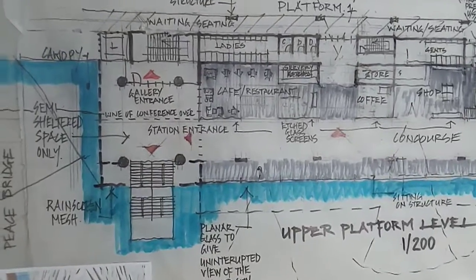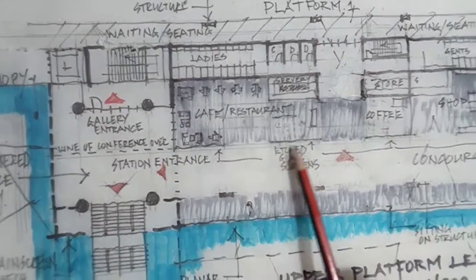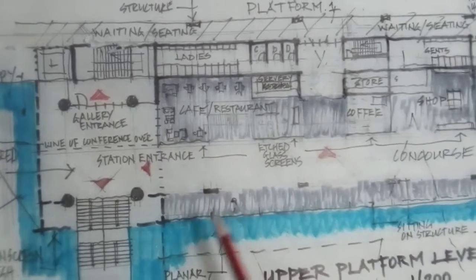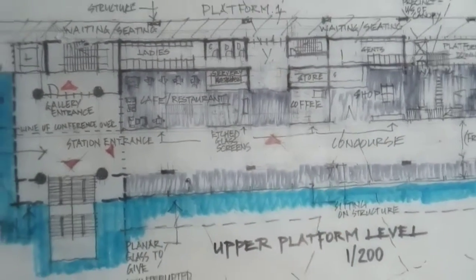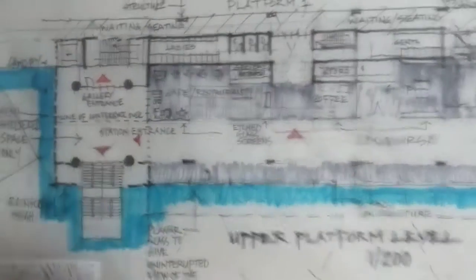And I was trying to introduce the etched glazing along the concourse, just a rhythm of glazing, providing privacy and providing logos, information appropriate to this scheme, a railway scheme in Derry.